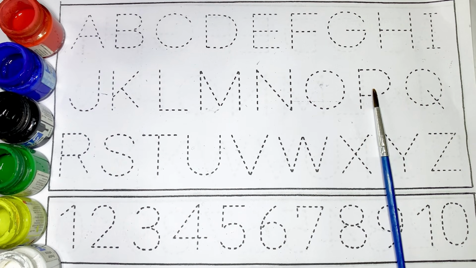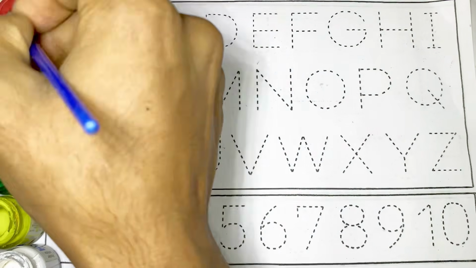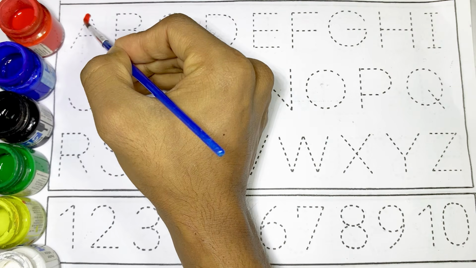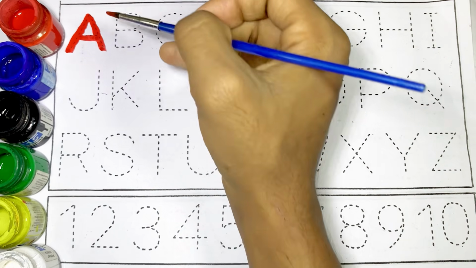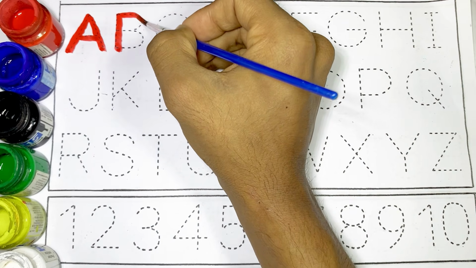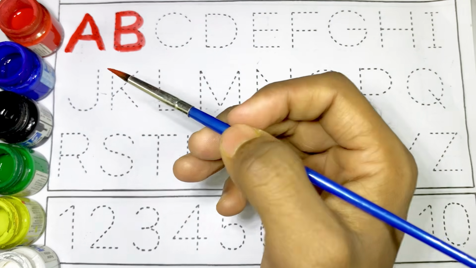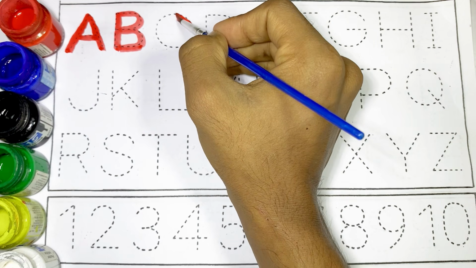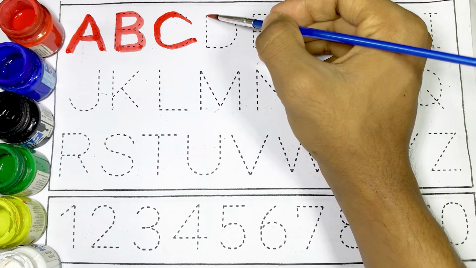So kids, now you draw alphabets. And first we draw A and use red color. A for apple. B for ball. C for cat.